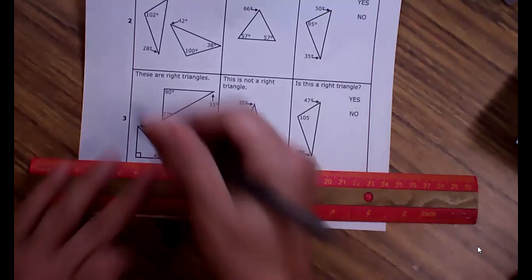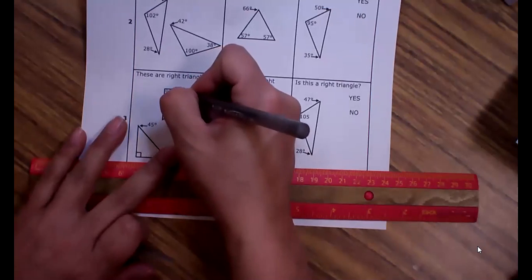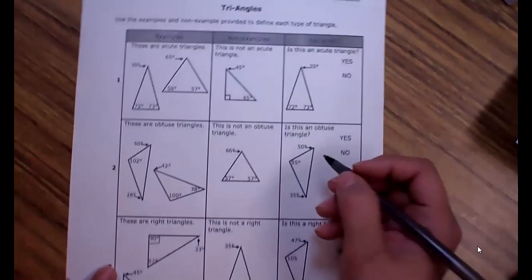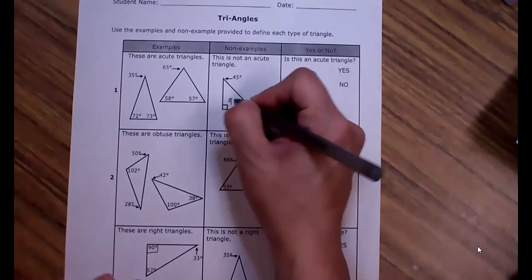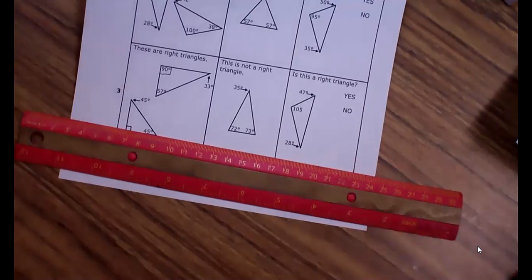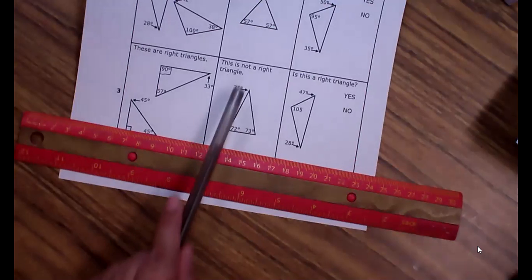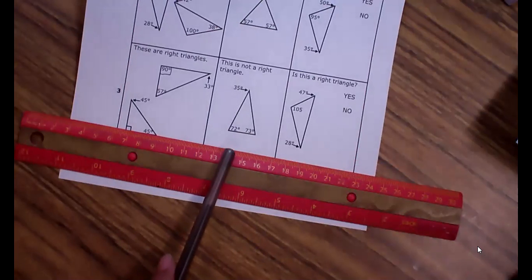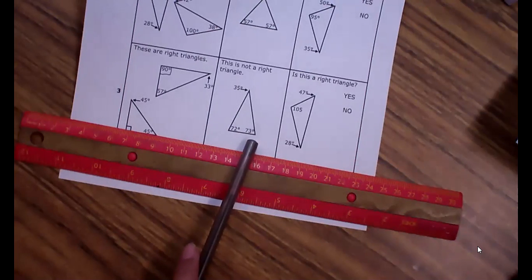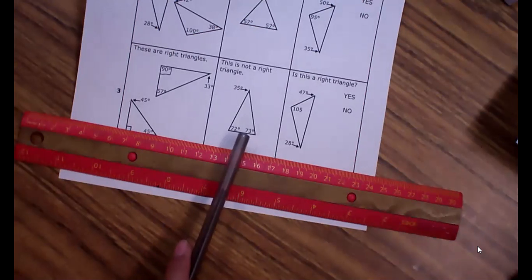So I'll even put the symbol on this side, just so that I know that that was a 90-degree angle and this was a 90-degree angle. I should have done that earlier. Thanks for reminding me. Now this one here is not an example of a right triangle. Look what you have: a 35-degree angle, a 72-degree angle, a 73-degree angle. Do you see any of them that say 90 degrees? Nope, they're all less than 90 degrees. So this makes it an acute triangle.